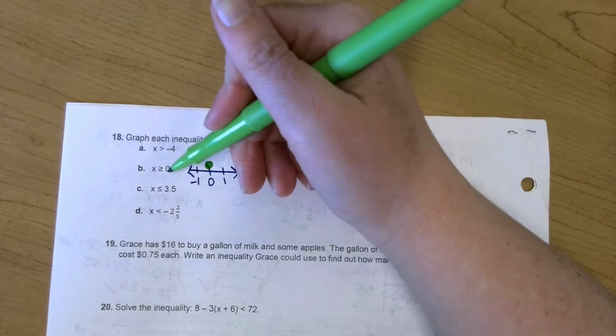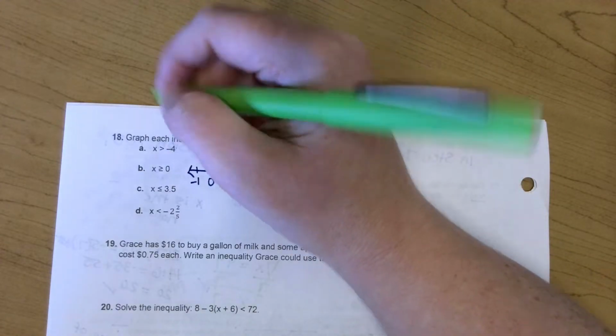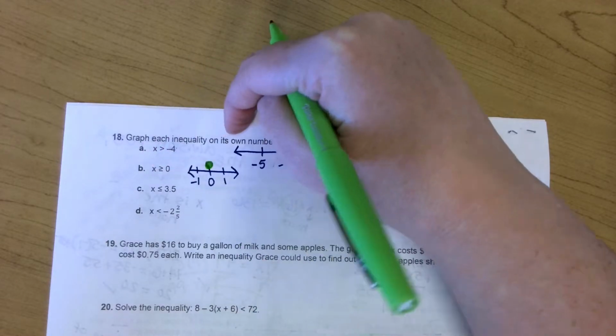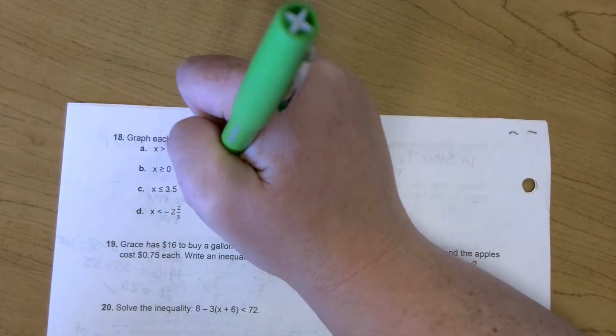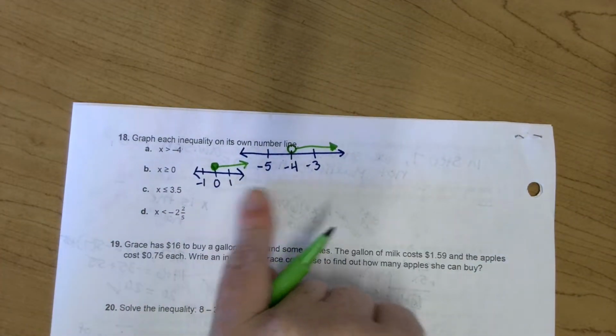So this is greater than or equal to. So I'm going to color my circle in. It's going to be a closed circle because 0 can be equal to 0. It's greater than or equal to itself. So we're going to include it. So we'll color it in. It's a closed circle, and again, greater than goes to the right.